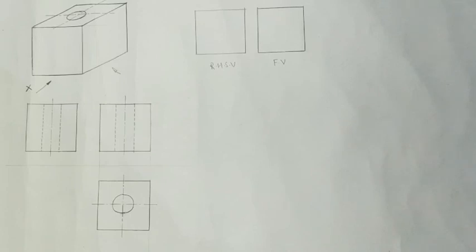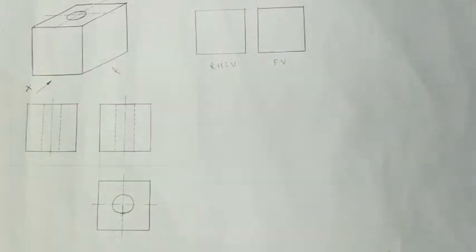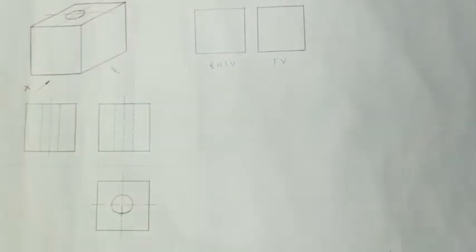So what is the sectional view? What we do in a sectional view is we imagine that the object is being cut by some means so that we can see the hidden things. We will take the same example of a cube having a hole on its top surface, which goes throughout from top to the bottom.